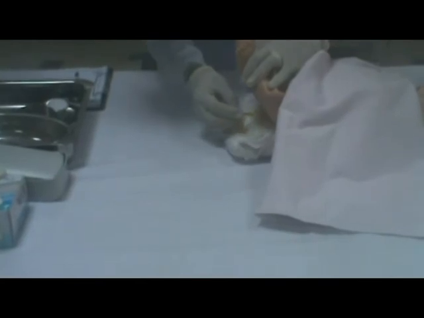Insert the thermometer bulb into the rectum, 1 to 1.3 centimeters for infants, or 0.5 centimeter. Hold it there for 3 minutes.